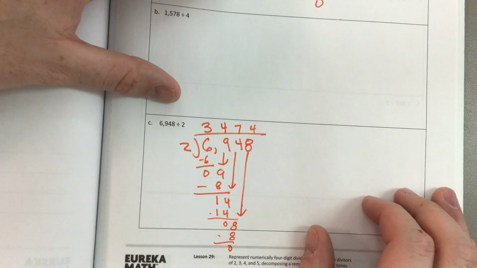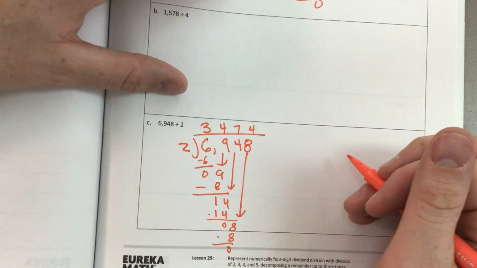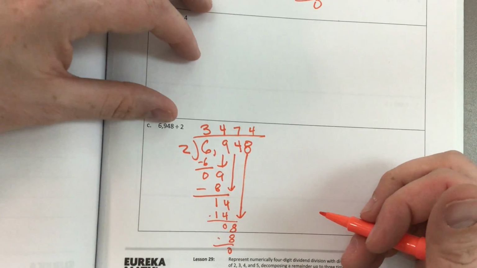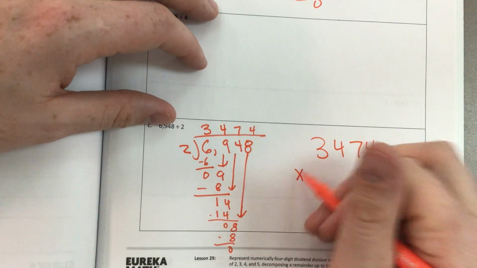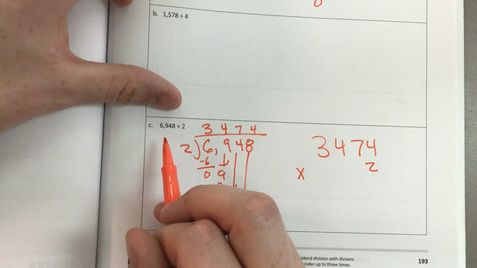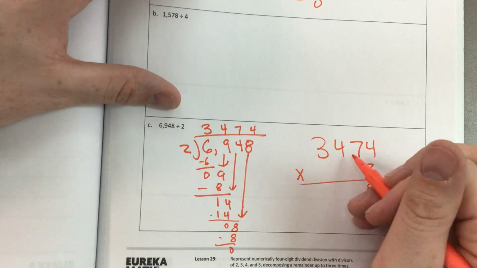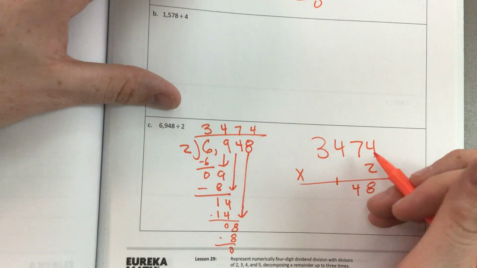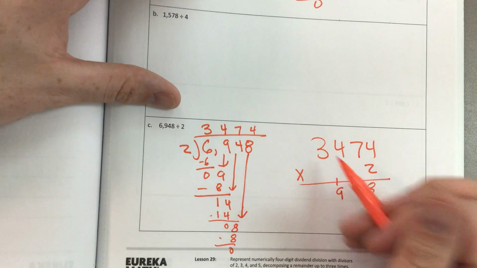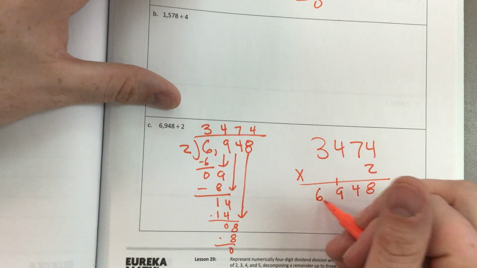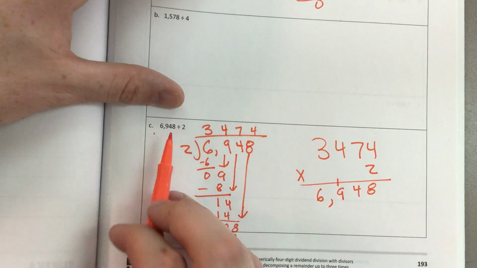Oh, that's a lot of work. I get it. Nice, neat handwriting is the key. We do not have a remainder. So how do I check my work? As we mentioned, the inverse. So I take my quotient, 3,474, and I multiply it by 2, and it should equal 6,948. 4 times 2 is 8. 7 times 2 is 14, carry the 1. 4 times 2 is 8, plus 1 is 9. 2 times 3 is 6. 6,948 sure looks like 6,948.